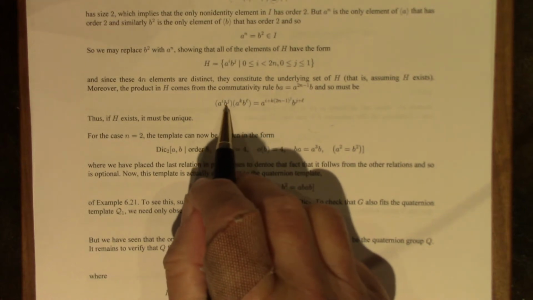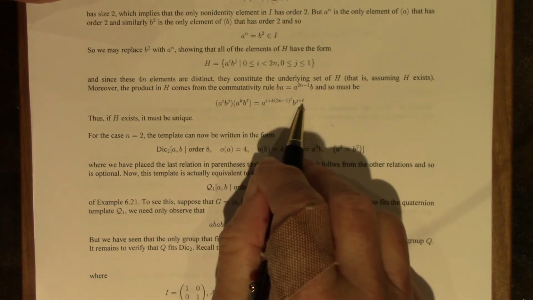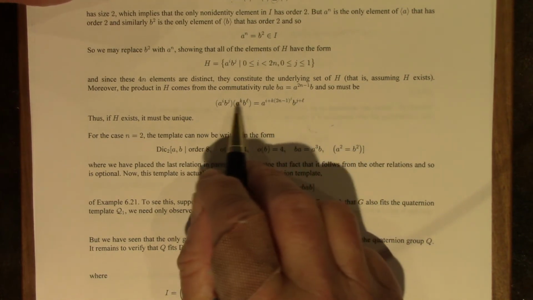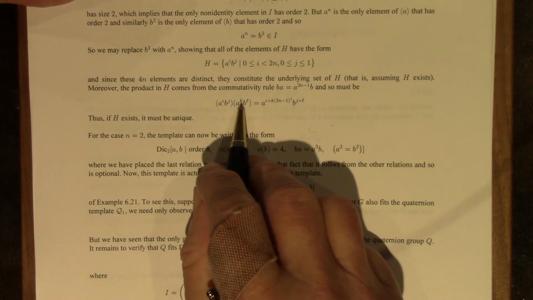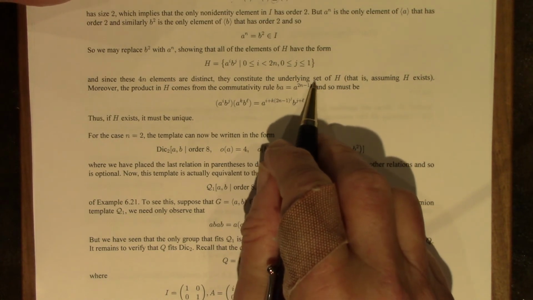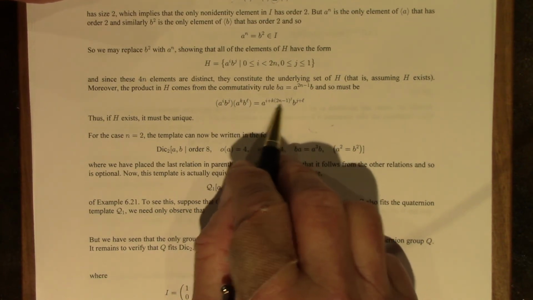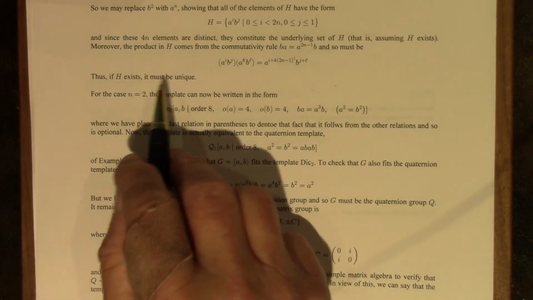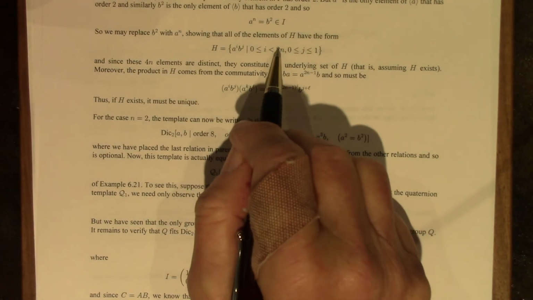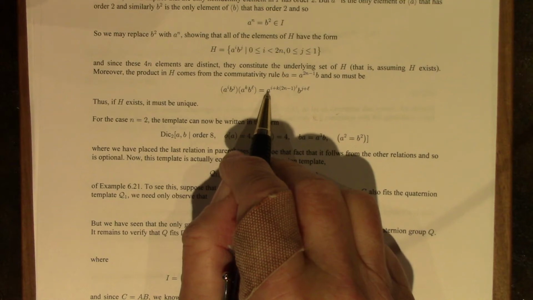When you move this b to the j across the a to the k, the b to the j crosses unaffected, but we have to take the k here and multiply by what we used to call t in the standard template, t to the power of j. So that's what this term is here. Okay. So if H exists, it's got to have this underlying set and this product rule, so it's unique.